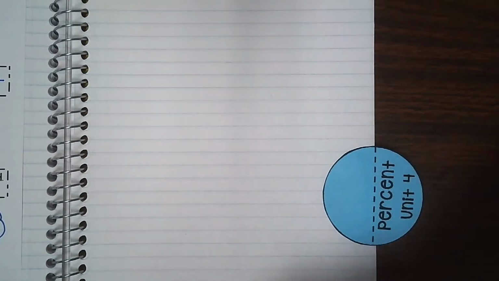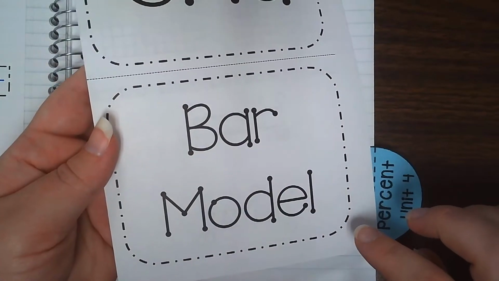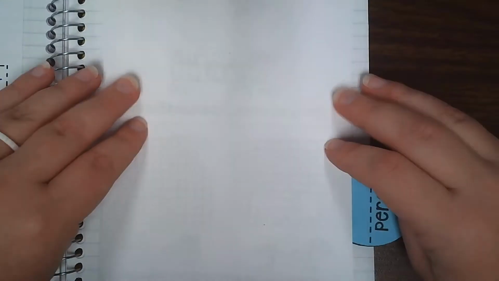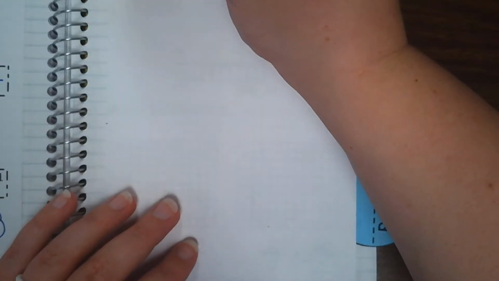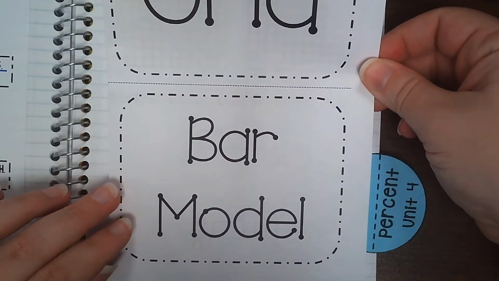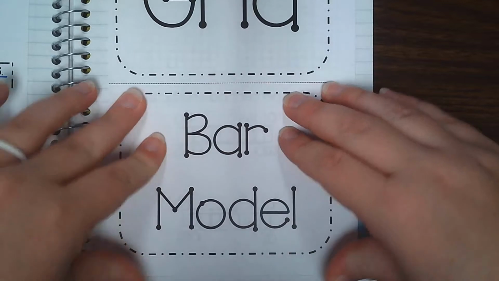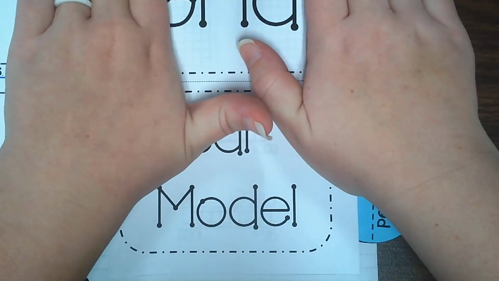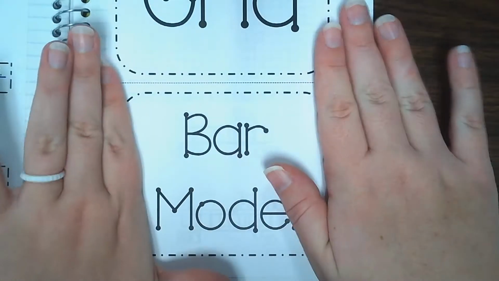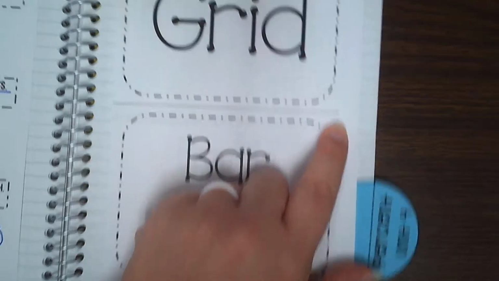The next thing I'm going to do is that paper that we folded in half that says grid and bar model. On the back side of that, we're going to dot, dot, not a lot. Put this in on page 47. And while we're here, let's go ahead and cut our dotted line.